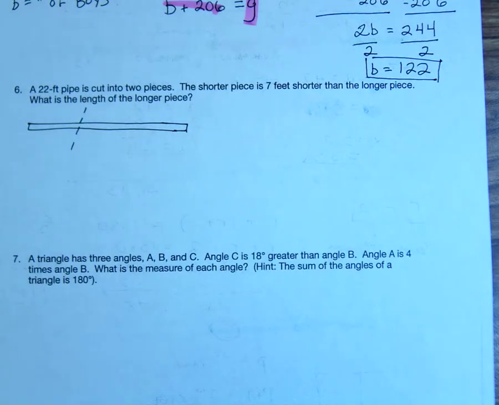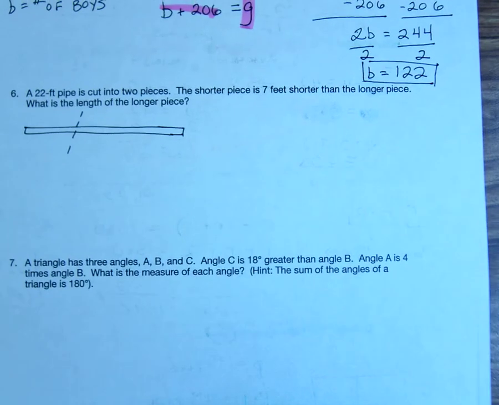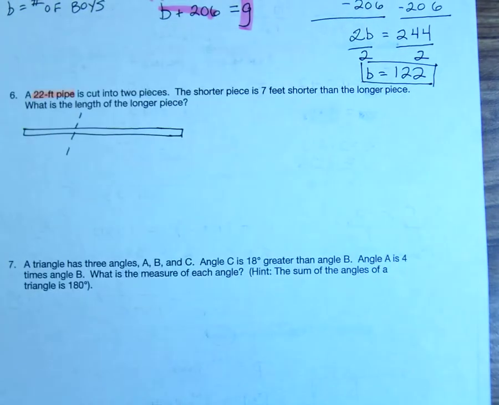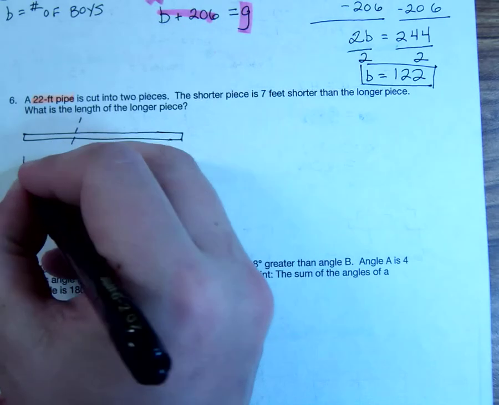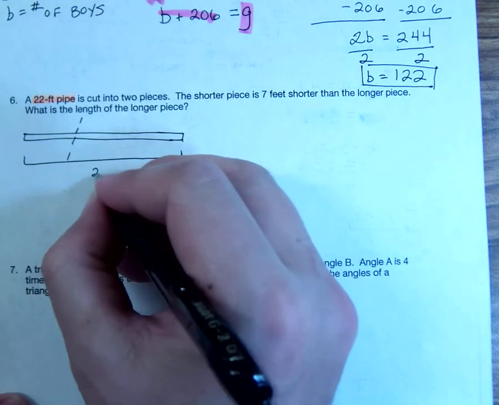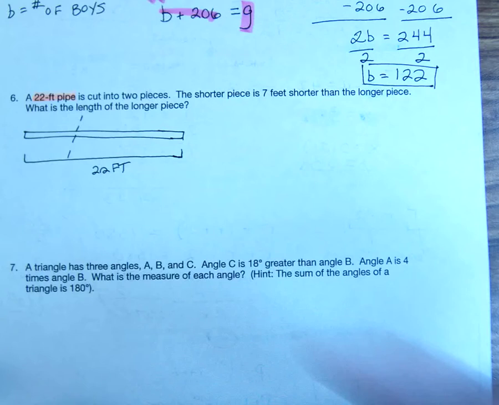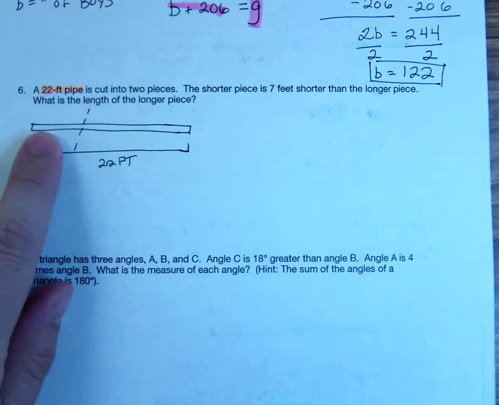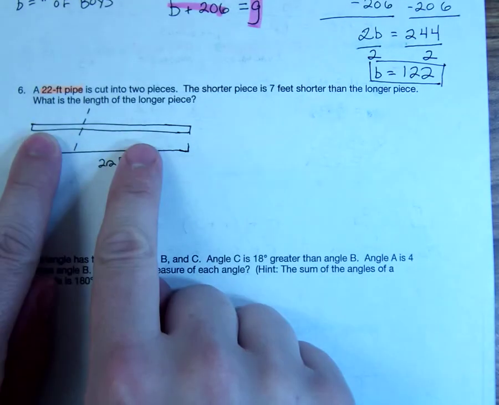Now here's what I know. The short piece is 7 feet shorter than the long piece. What's the length of the long piece? Now it doesn't feel like I have enough information here, but don't forget we were told it's 22 feet total. So the whole thing is 22 feet. So for example, if I said the short piece was 1 foot long, how long would the long piece be?